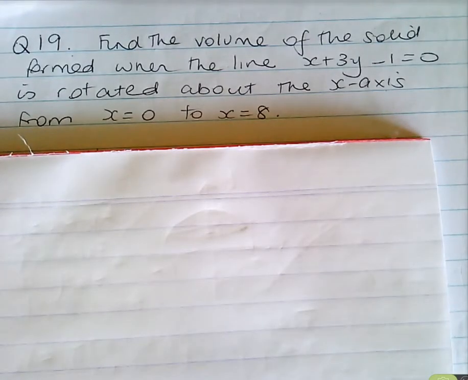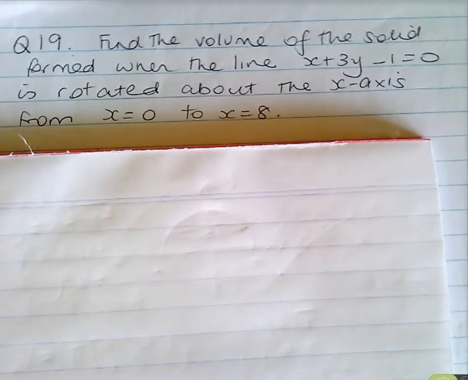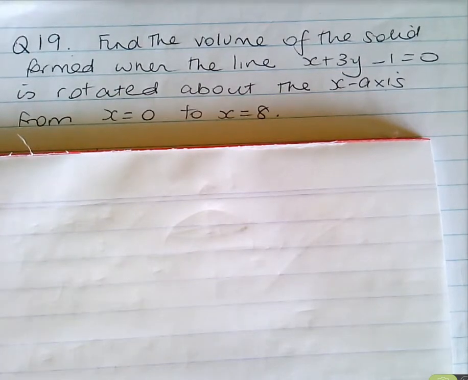Question 19. Find the volume of the solid formed when that line is rotated about the x-axis. The main thing is that you write out the formula. If you do that, you really won't get into trouble. But if you don't do that, you will get in trouble.